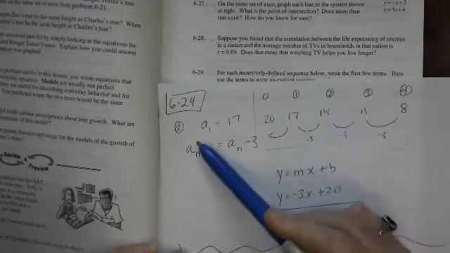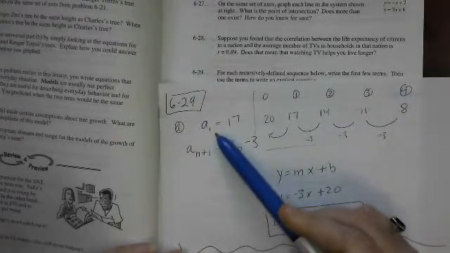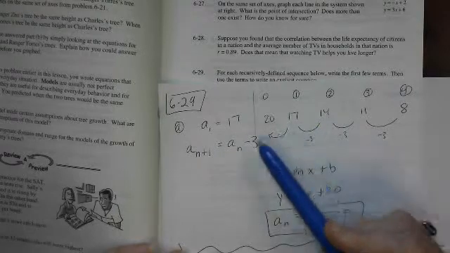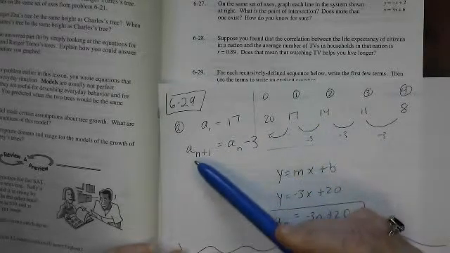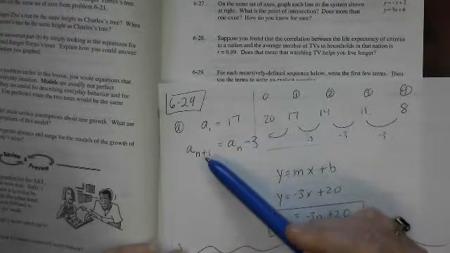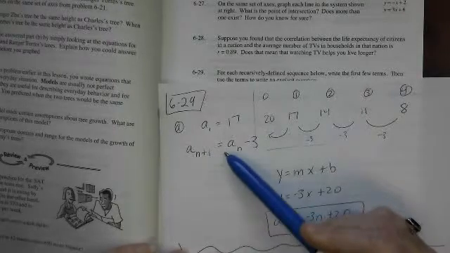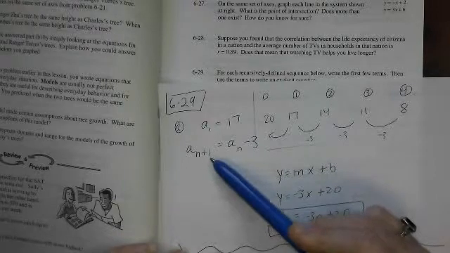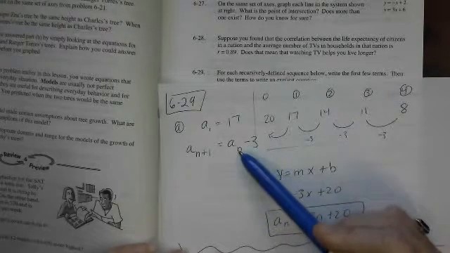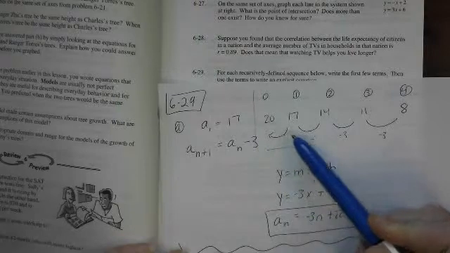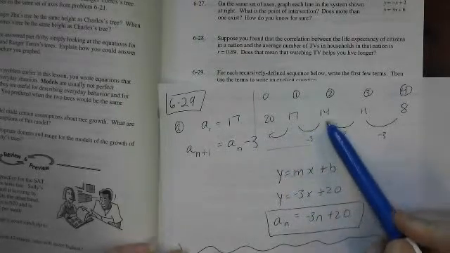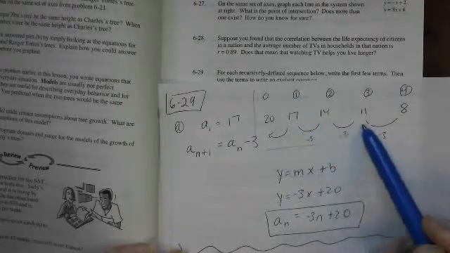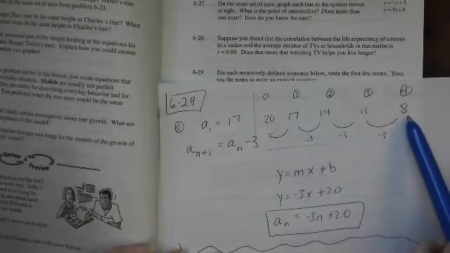So they tell me a sub 1, which means the first term, is 17. And then they say a sub n plus 1 is just a sub n minus 3. What that means is the next term is just the term before it minus 3. So basically I can just keep minusing 3. So 17 minus 3, that's 14, minus 3. So that's where these numbers come from.